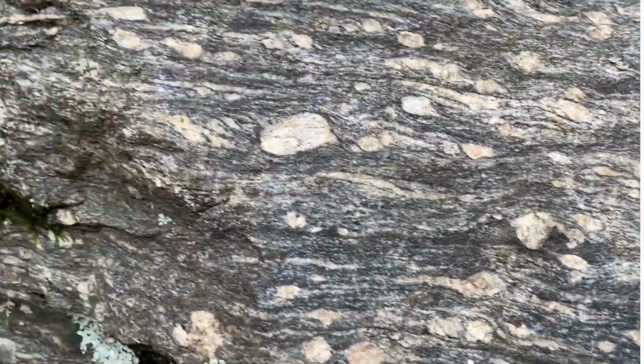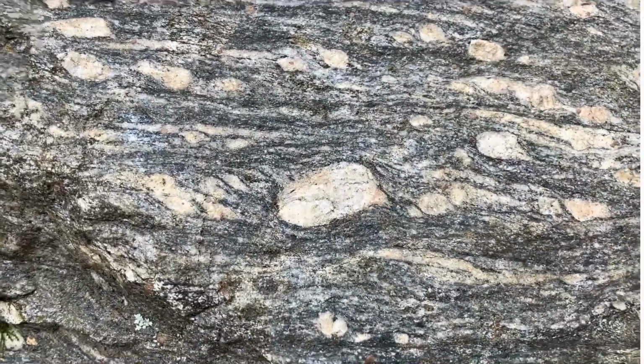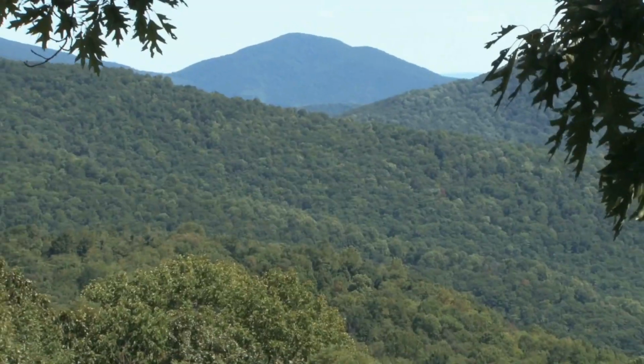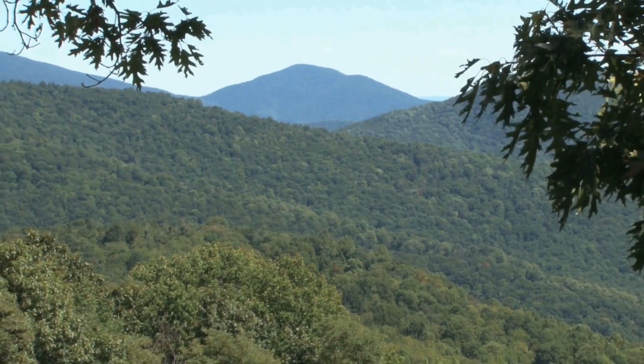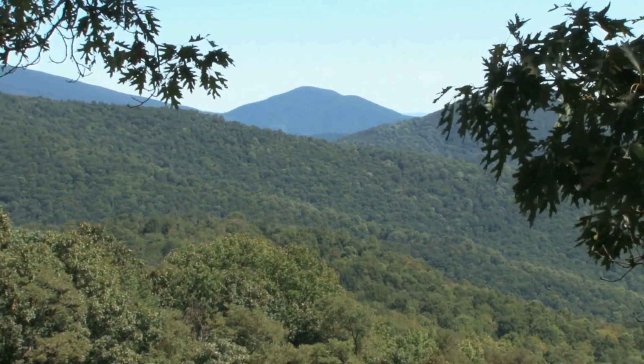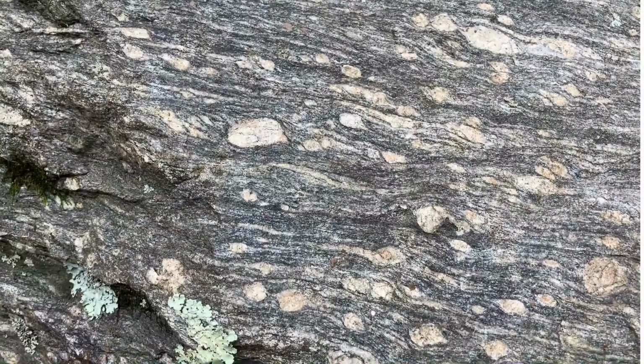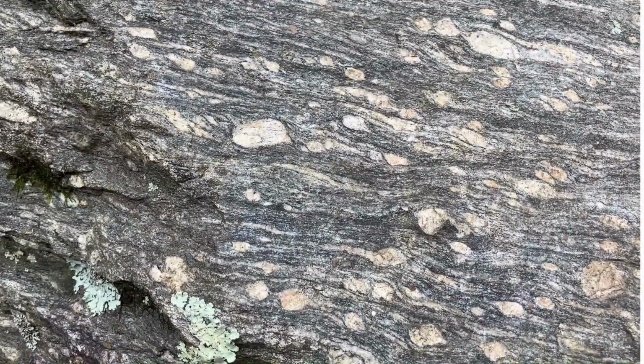And since this can happen during events like mountain building, it's not surprising to see an Augen Gneiss like this one in the Appalachian Mountains where I am right now. So the next time you go rock hunting, see if you can find a gneiss, and if you're lucky, you may find a very beautiful Augen Gneiss like this one here.